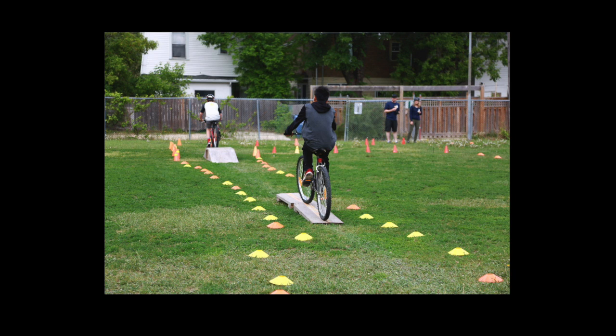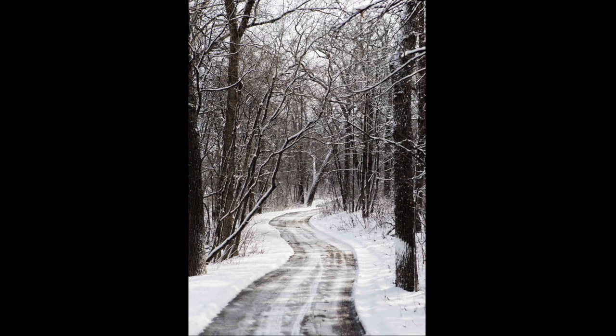Here is an example. This is Bike to Work Week, an example of kids doing a bicycle obstacle course. And you can see there's a pathway with the little cones that they have to follow in with their bikes. So this is another example of a pathway where the path kind of leads through the photo and we follow along. Here's an example of a pathway that is going through a forest.